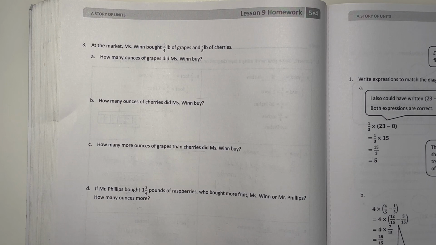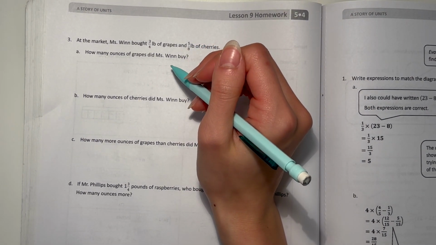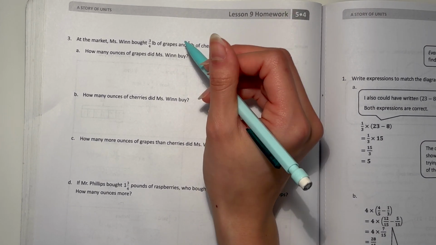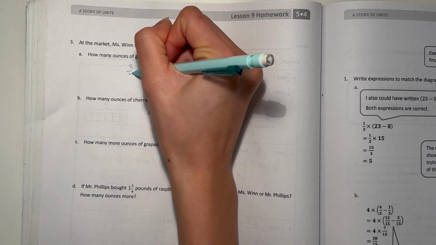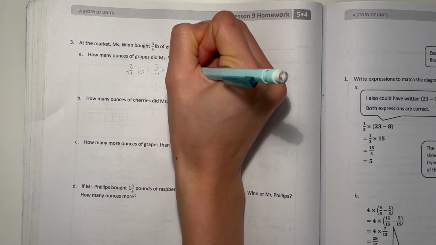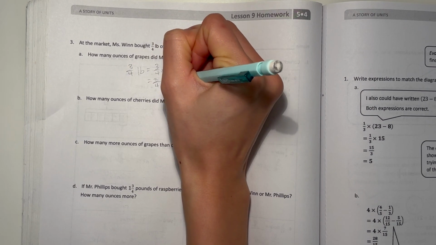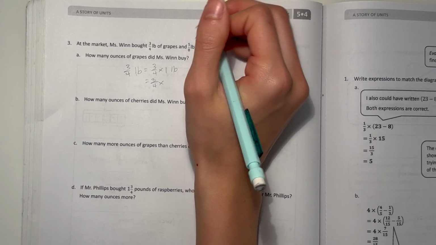Okay. For 3, at the market, Miss Wynn bought 3/4 pound of grapes and 5/8 pound of cherries. A says, how many ounces of grapes did Miss Wynn buy? So grapes, we have 3/4 pounds. So 3/4 pounds equals 3/4 times 1 pound. That's equal to 3/4 times, okay, pounds and ounces, there are 16 ounces in a pound.